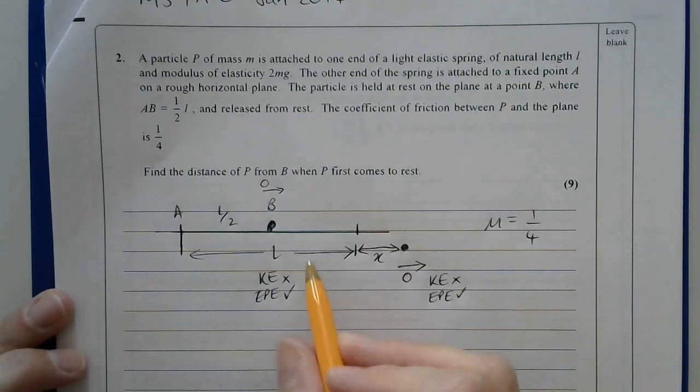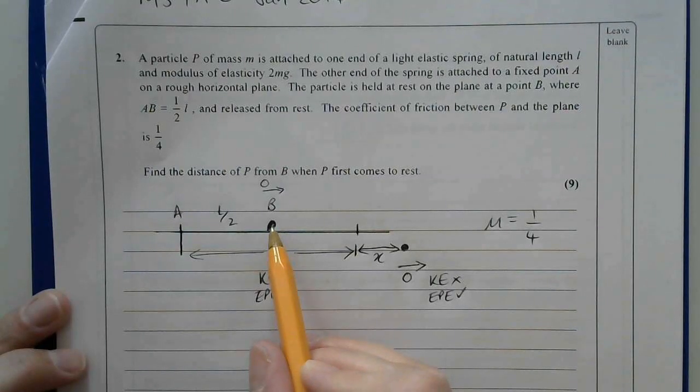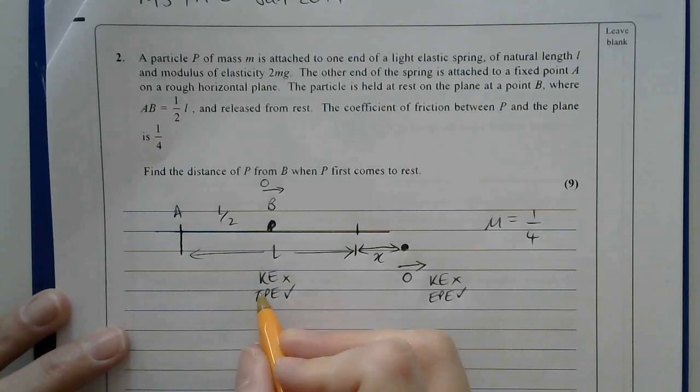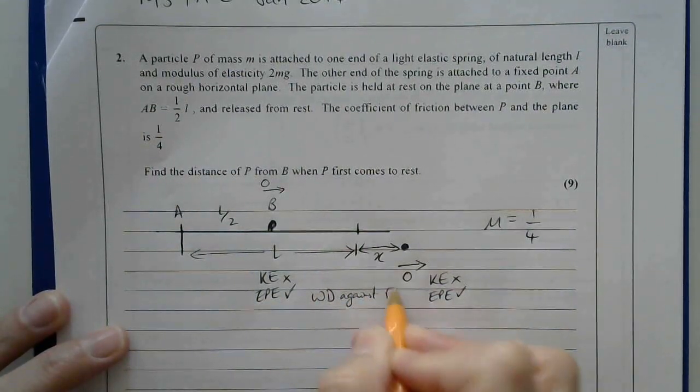And in between here and here, there is some energy which is converted into work done against friction. So from here to here, I've got work done against friction.